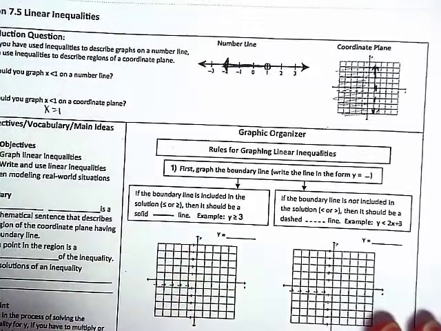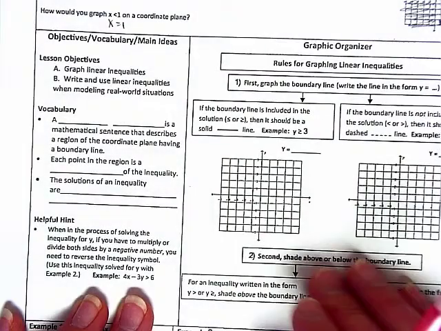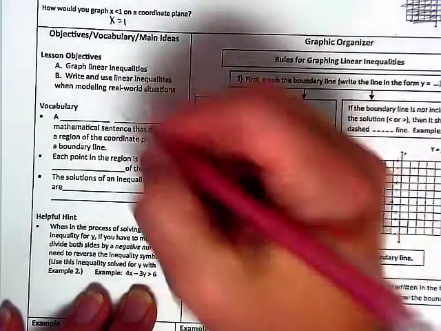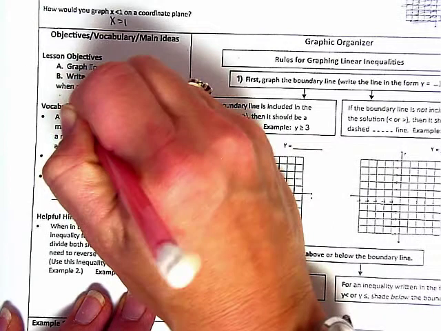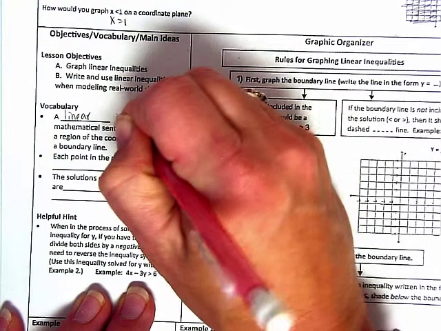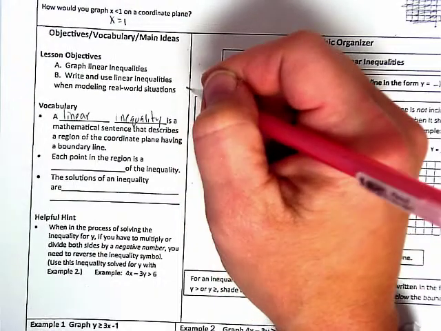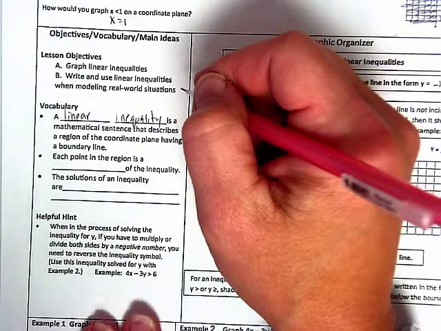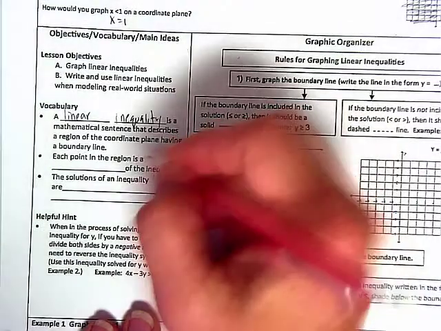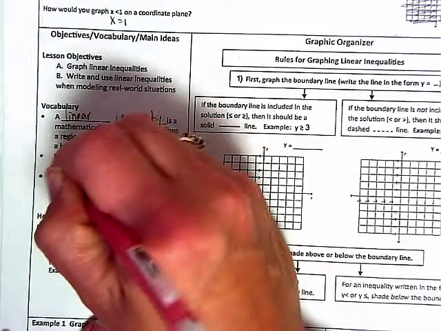Okay, let's take a look at some vocabulary real quick. A linear inequality is a mathematical sentence that describes a region of the coordinate plane having a boundary line. Each point in the region is a solution of the inequality.